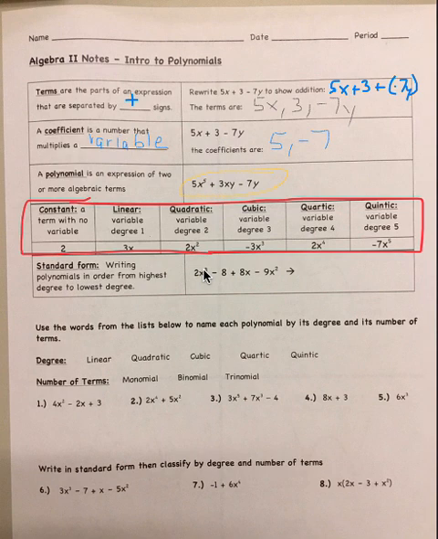That's a quadratic. We went over quadratics a lot last semester. Cubics, we have not gone over those yet. Those are degree 3, negative 3x to the third. Quartic, degree 4, 2x to the fourth. Quintic, degree 5. So we're not going to really do much with quartics and quintics other than being able to label those.